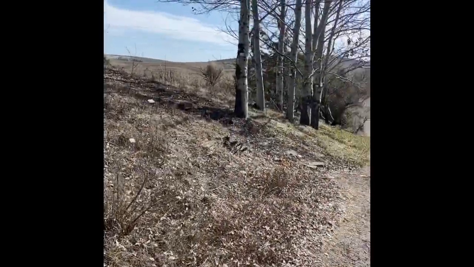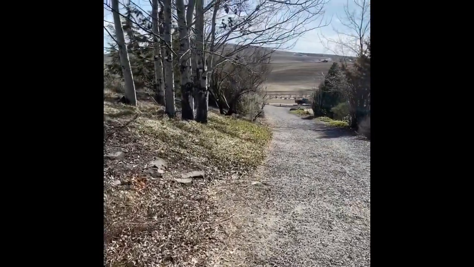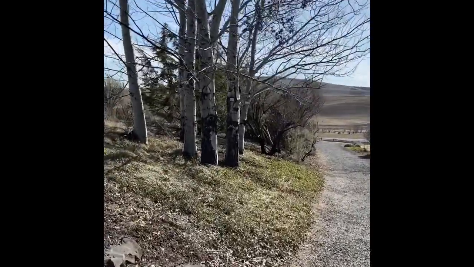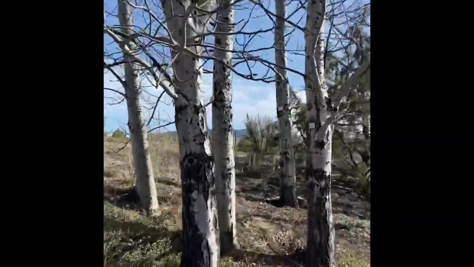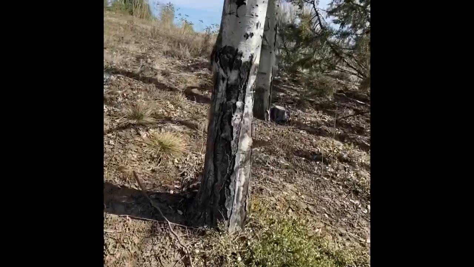Alrighty, so we are continuing down our path. We're about to come up on our quaking aspen here on the left-hand side. So that's our lovely little stand that we have here in the Arboretum.